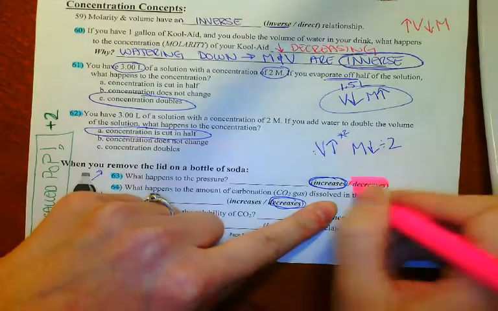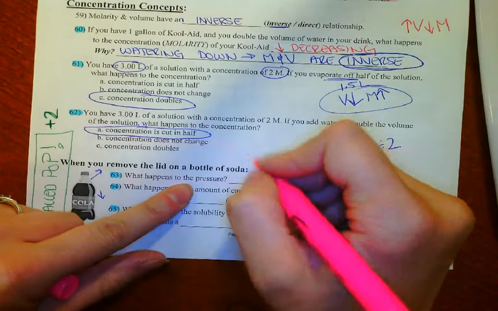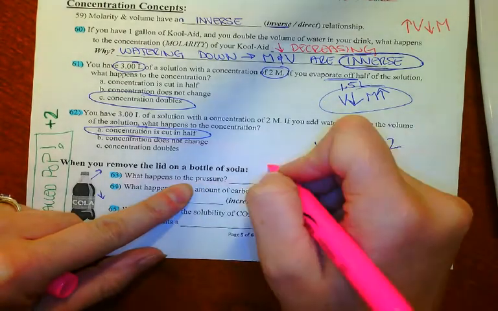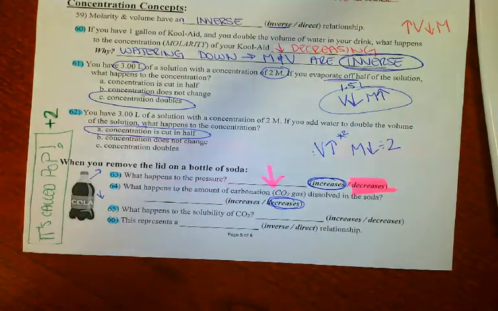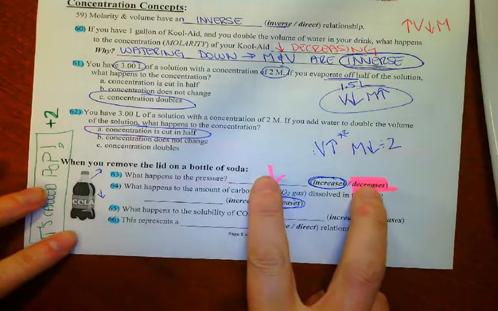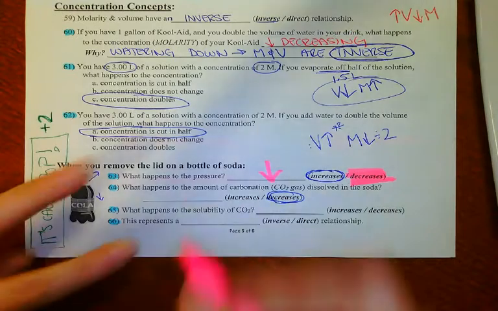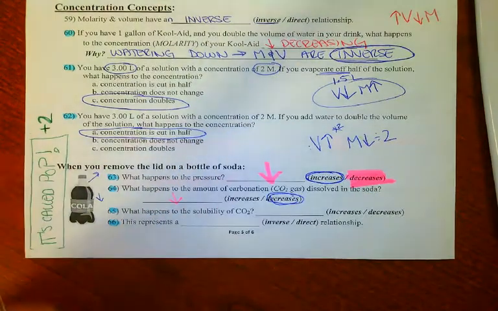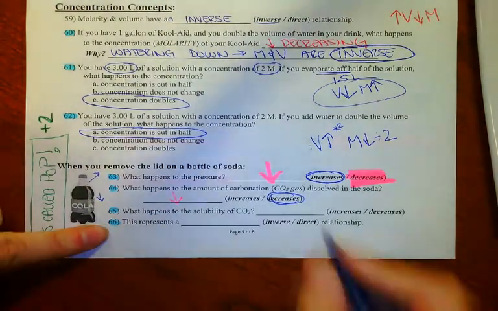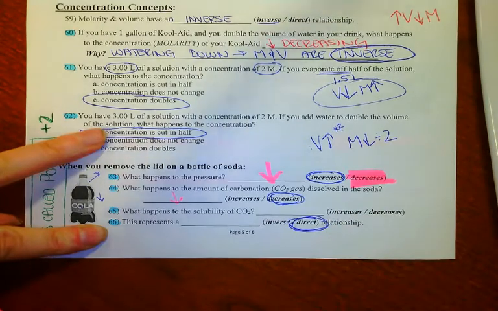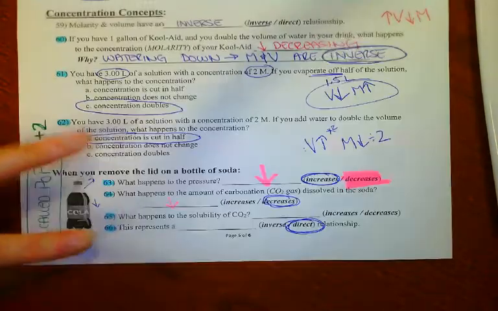I said it right, but I did this one backwards. I apologize. When I decrease the pressure, pressure goes down when I open it. So if I decrease the pressure, I decrease the amount of carbon dioxide in the soda. Which, if we skip to 66, that's a direct relationship. Okay, they go down together.